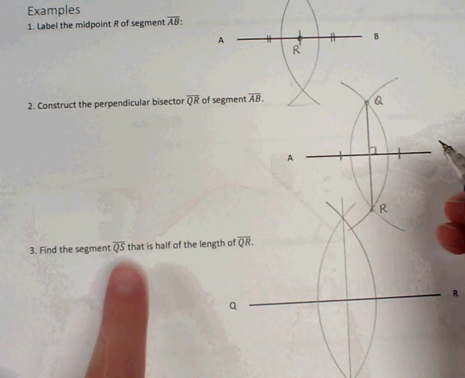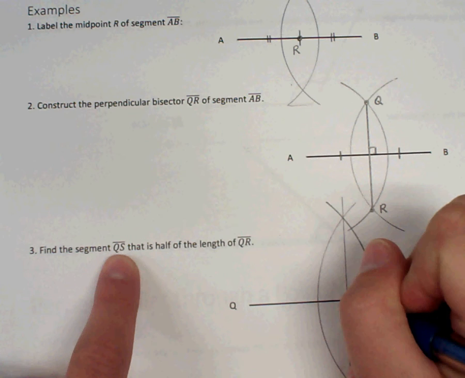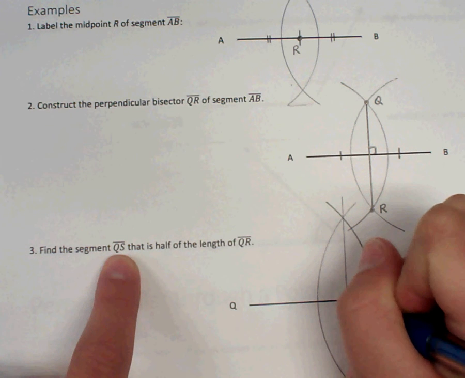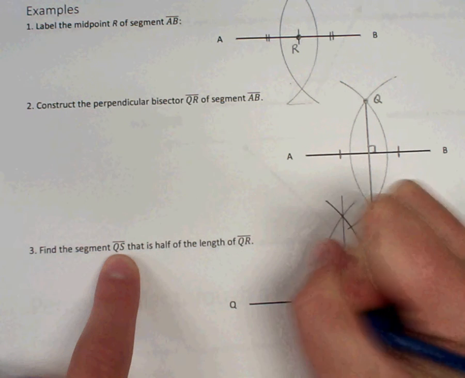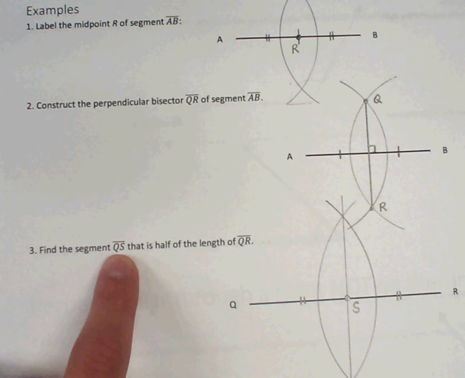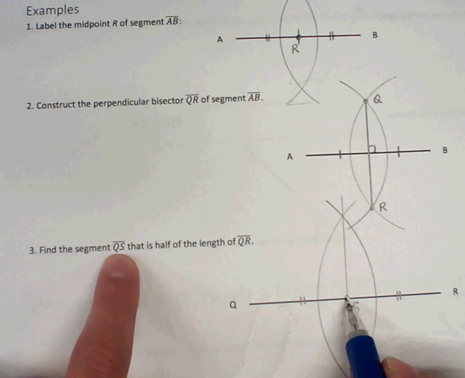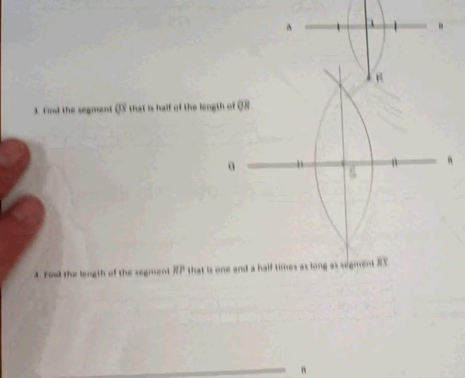And since we want just segment QS that is half the length of QR, we can just label this point as S and then signify that this part is the same as that part. They're congruent because now QS is exactly half the length of QR.